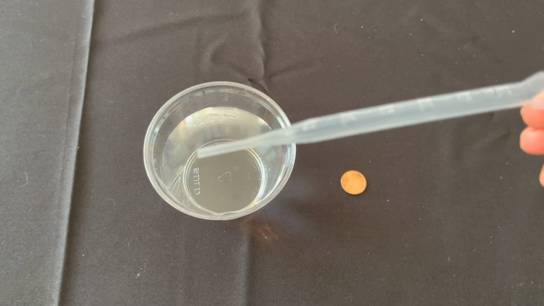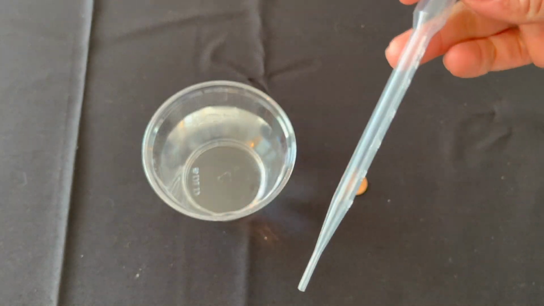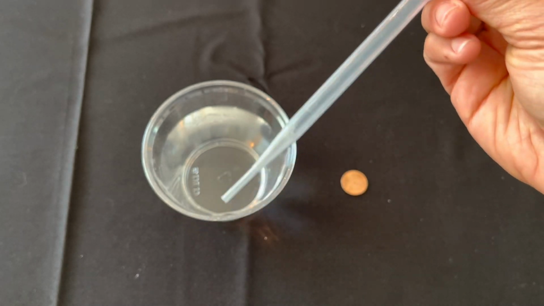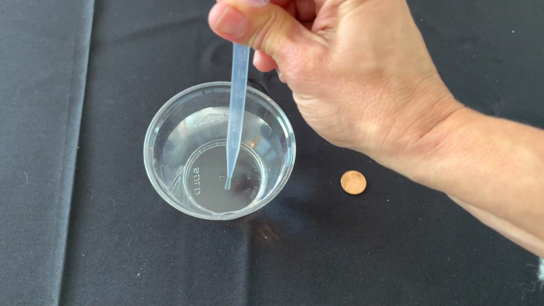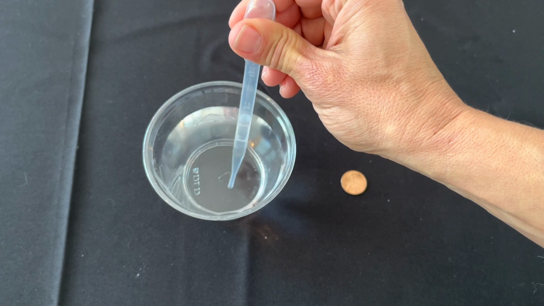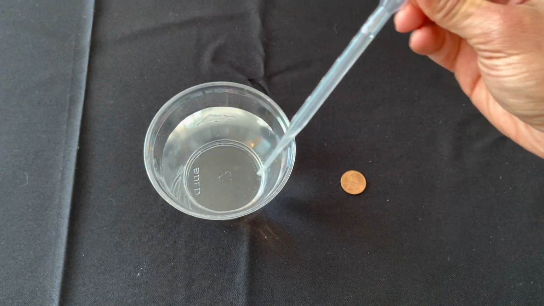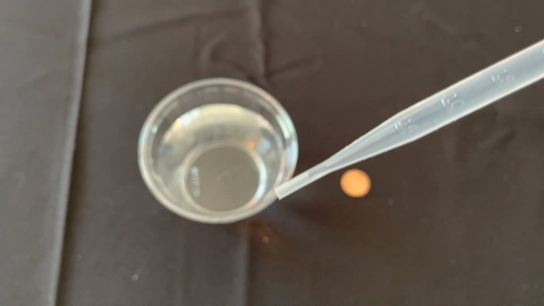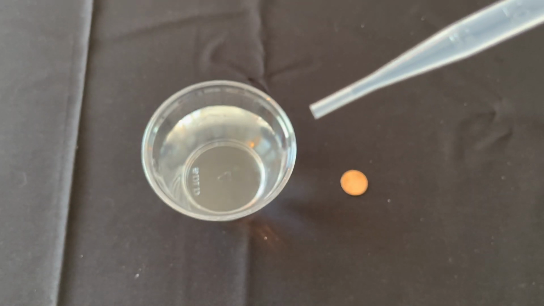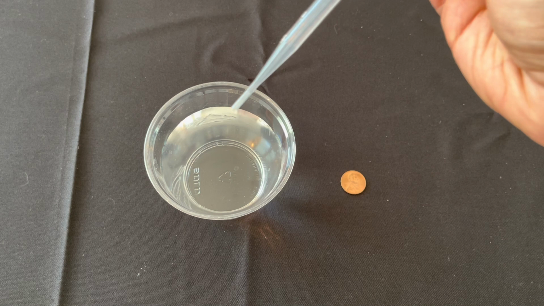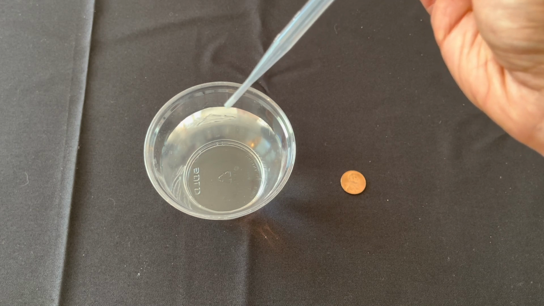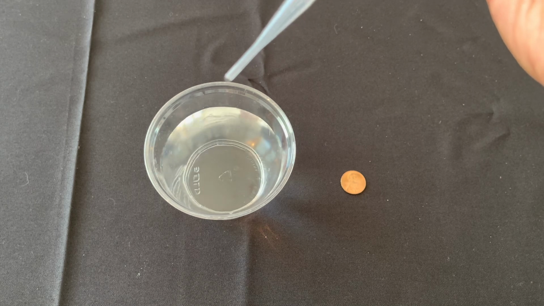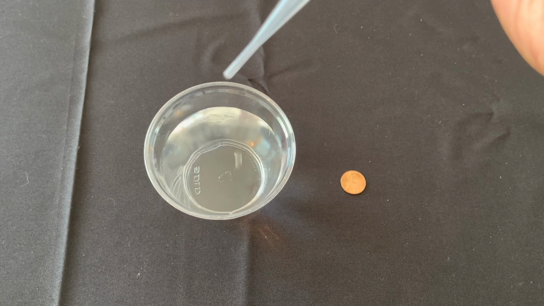And let's do a little refresher on how to use a pipette. This pipette right now is filled with air. I'm going to squeeze out the air, insert it into the water, and fill up my pipette with water. Now we are measuring drops, not pipettes. So go ahead and practice how you can empty out 1 drop at a time. That's 2, 3, 4, 5.